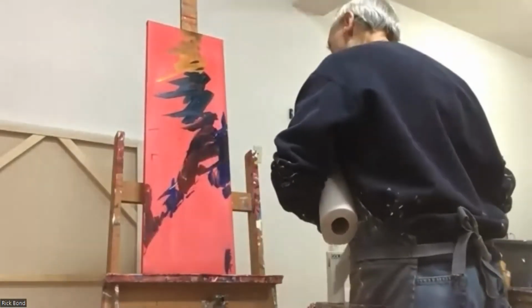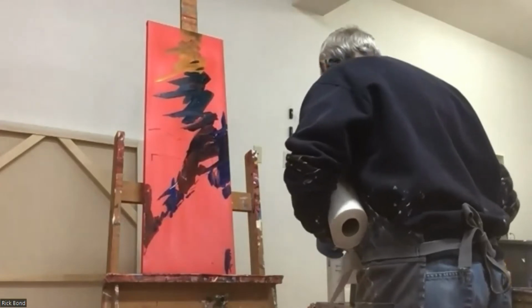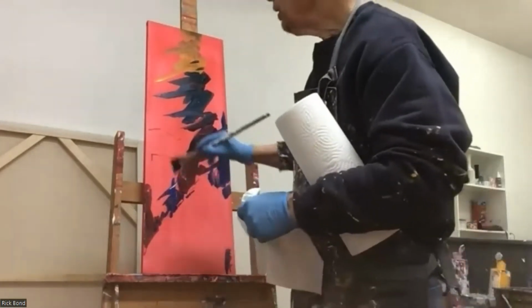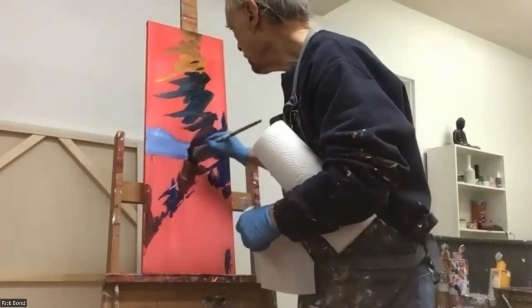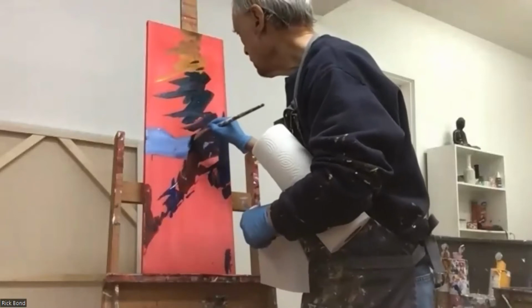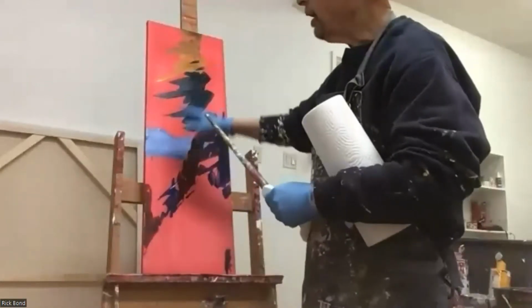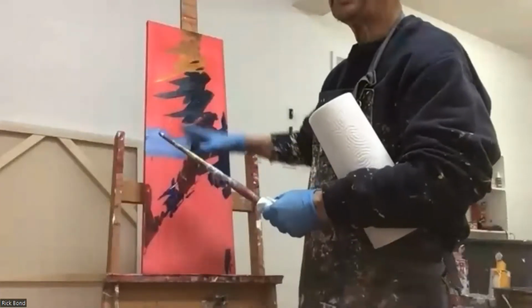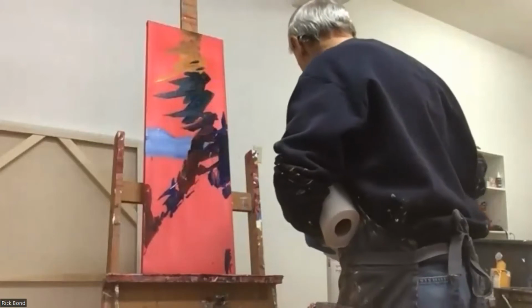What I like to do is lay in some of the background. Now this is all in fluid acrylics, so it just is going to give me the space, the shapes that I want. And probably when these dry, I'll be coming back in and doing a second layer over the top once I've got the color in that I want in there.